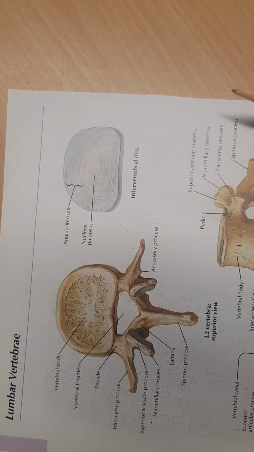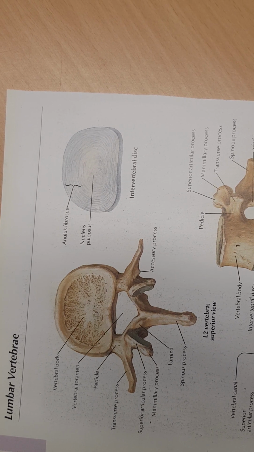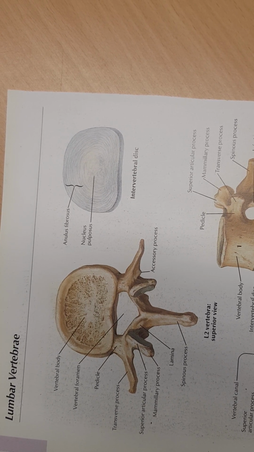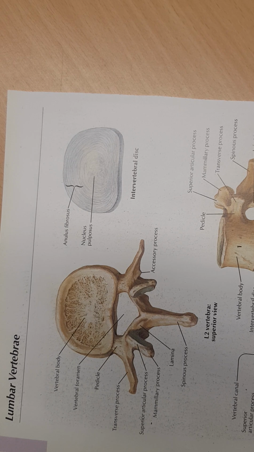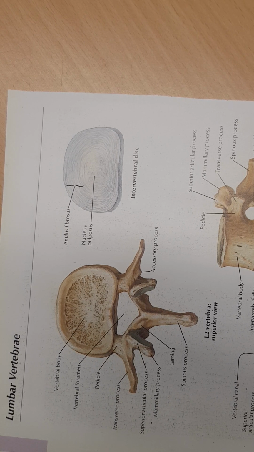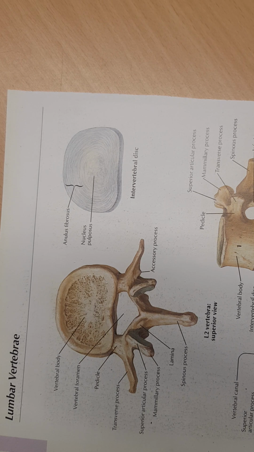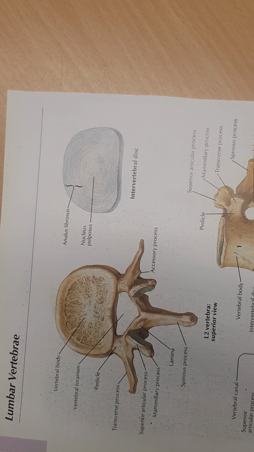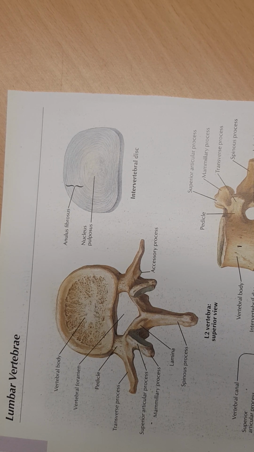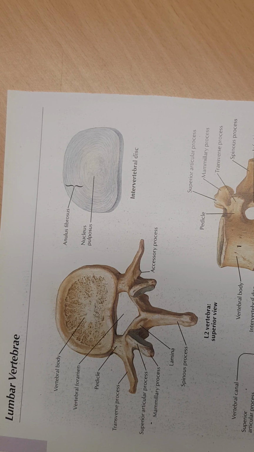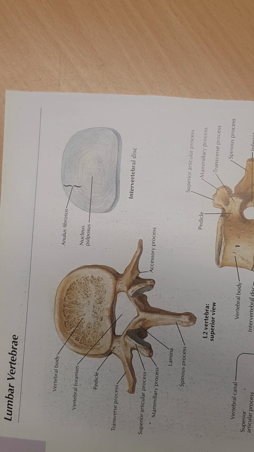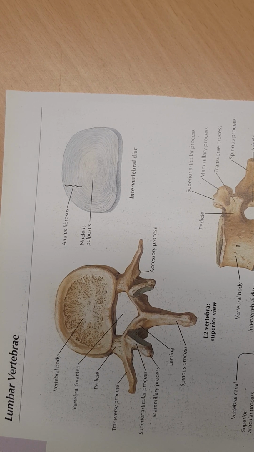Again, I have my picture here from FNETAS. We will mainly use the lumbar vertebra because disc herniations are more common in the lumbar vertebra. So it is prudent for us to use the lumbar vertebra. Just a quick orientation to the structure of the lumbar vertebra.